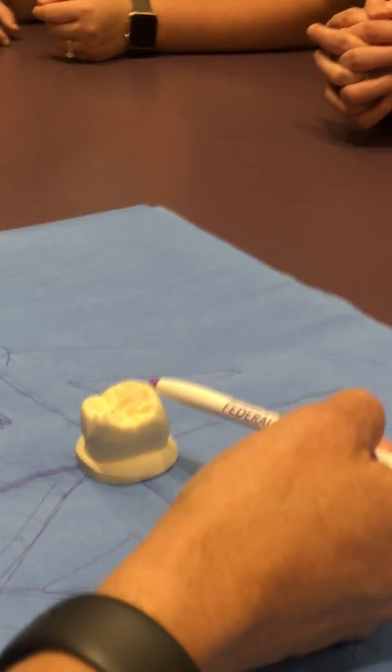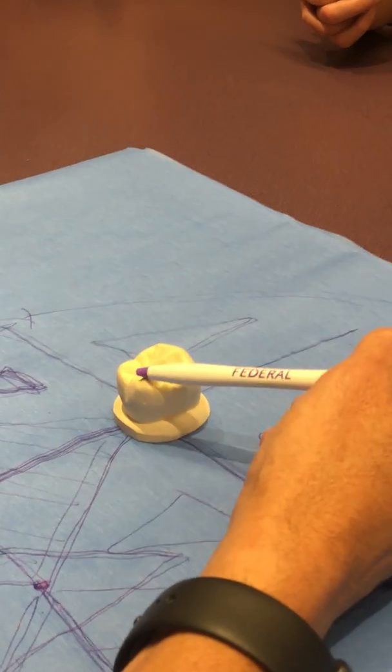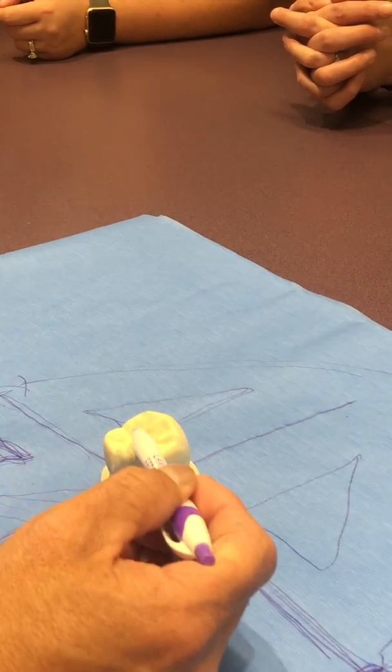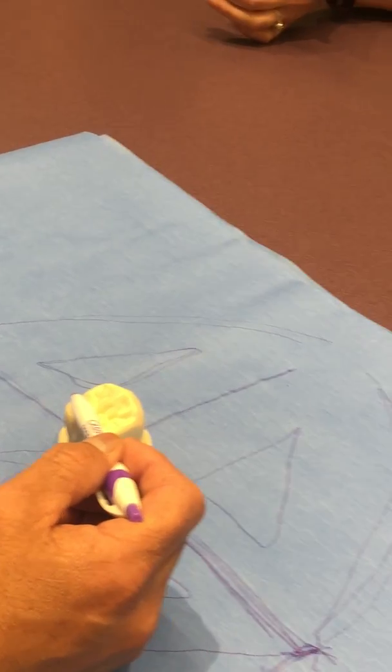All right, so this will be my buccal cusp tip. Mesiolingual cusp tip. Distal lingual cusp tip. There we go. So what will be this one right here? Buccal cusp ridge of the buccal cusp. Buccal cusp ridge of the mesiolingual cusp. Buccal cusp ridge of the distal lingual cusp. There we go. All right.